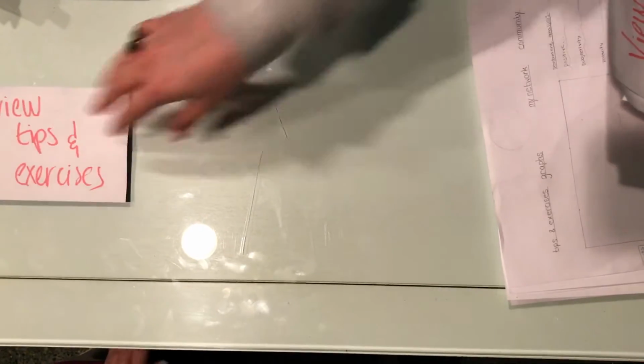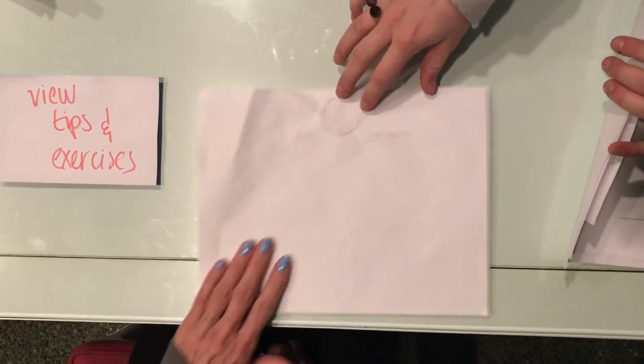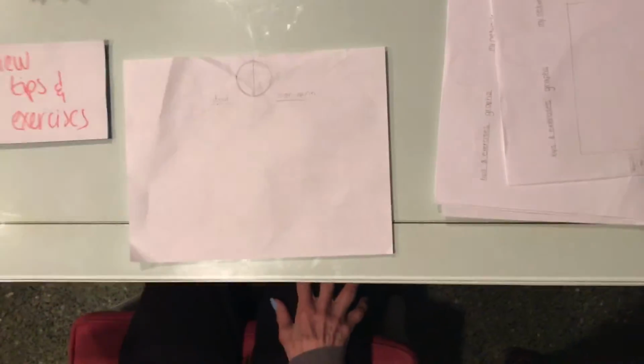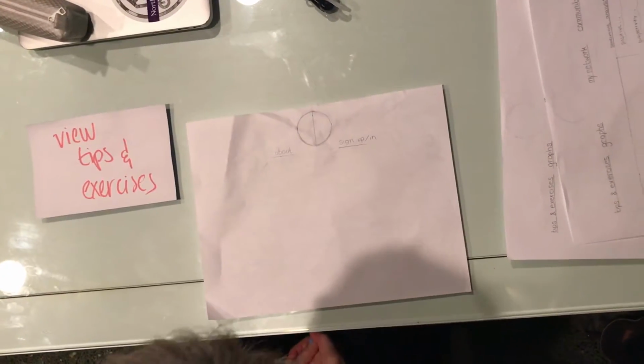Okay. So the first task I'll give you is to view the tips and exercises. But first, the opening page you're going to go to. So this is you coming to the site for the first time and you don't have an account. So what would you do?